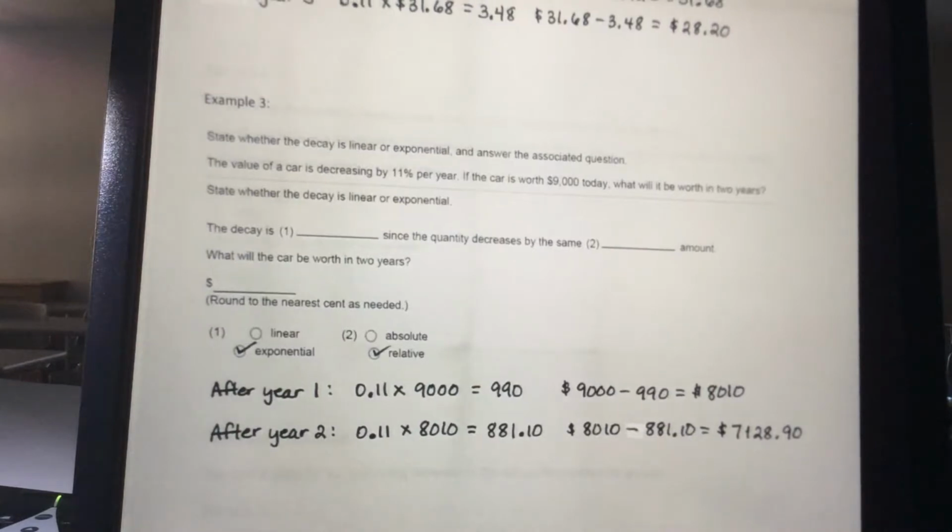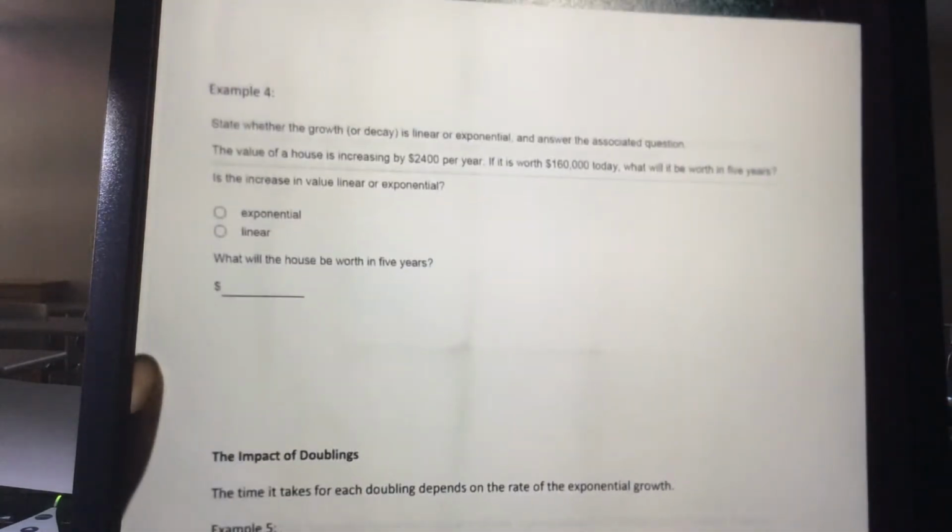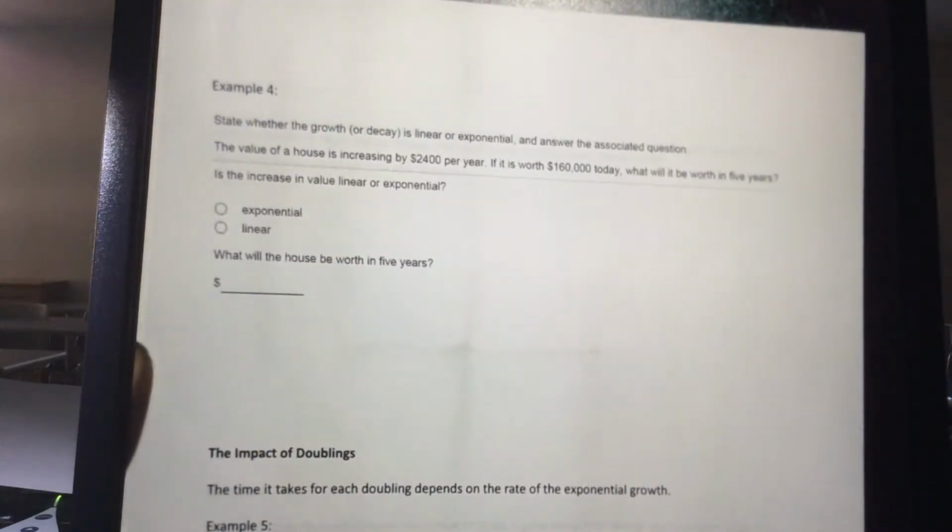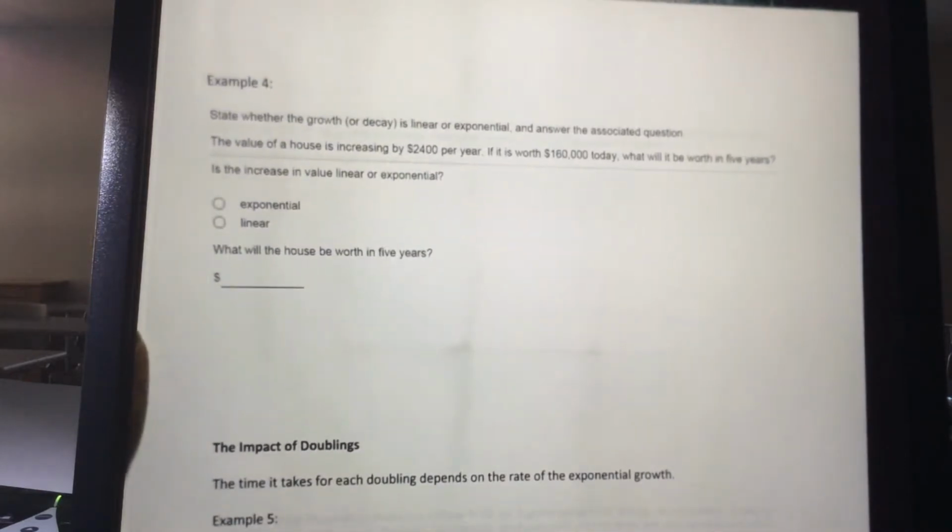Okay, here's another example. State whether the growth or decay is linear or exponential and answer the associated question. The value of a house is increasing by $2,400 per year. If it is worth $160,000 today, what will it be worth in 5 years?